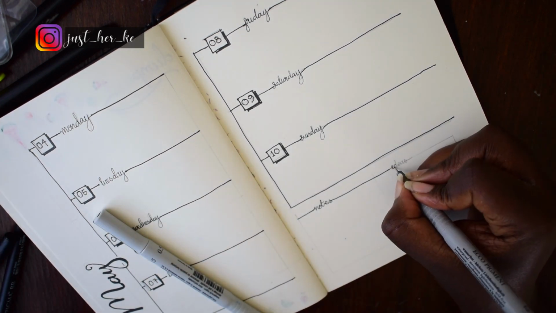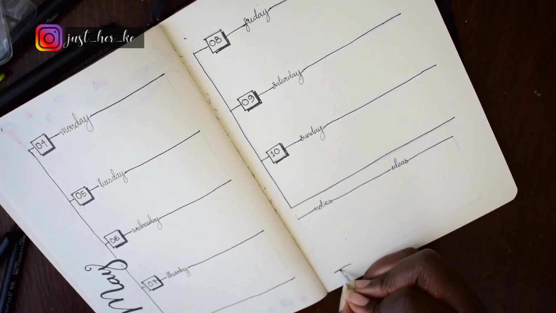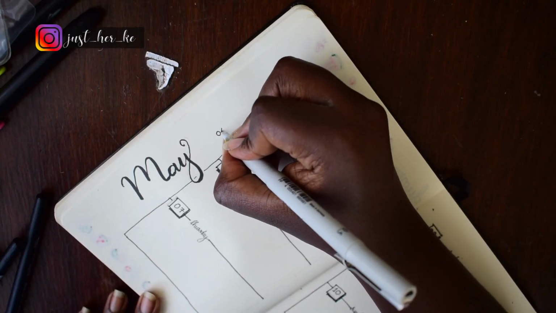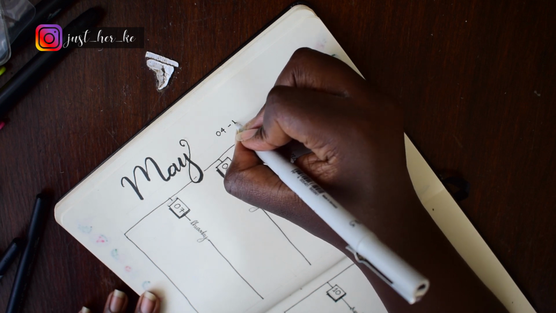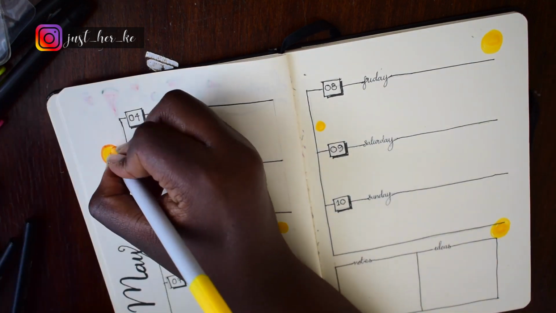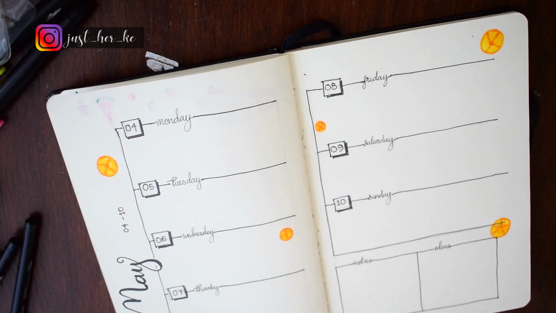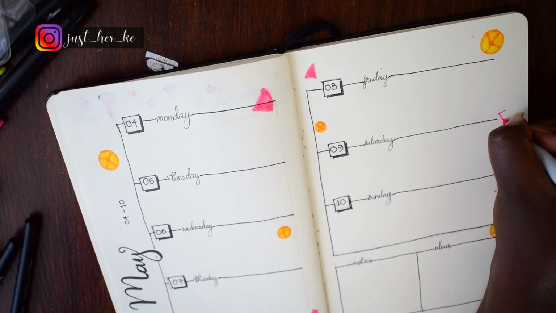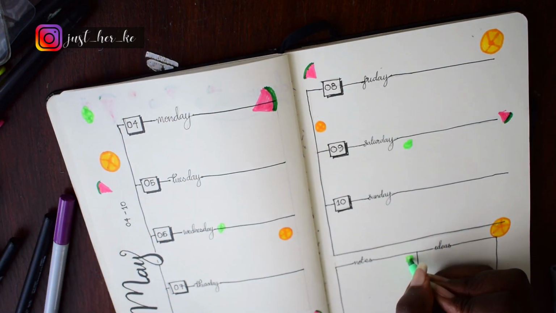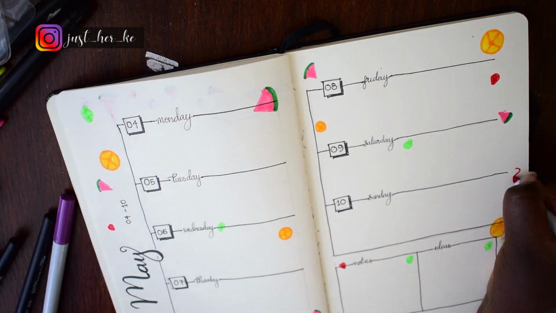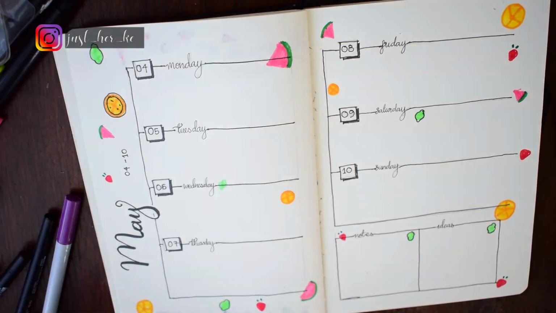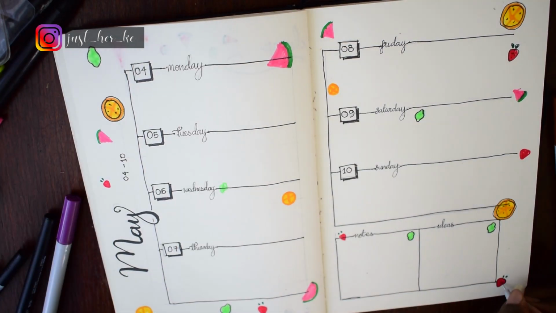So to add a pop of color and to make it a little bit fun and nice and in line with the theme, I also went in with the fruits and I drew them around, and I really like it. I really do. Have I said I like it enough in this video? Because I really do. So that is basically how my weekly spread looks like, and my month as a whole. Just to recap, everything just came out very well and colorful together.